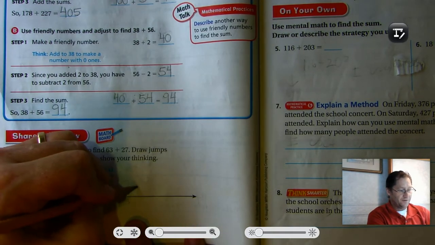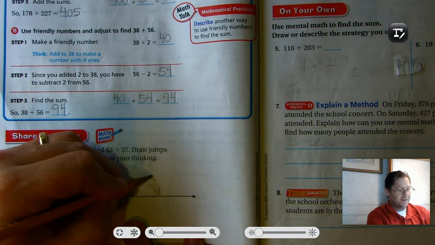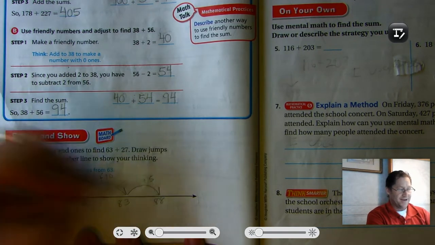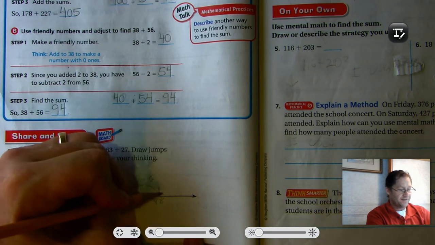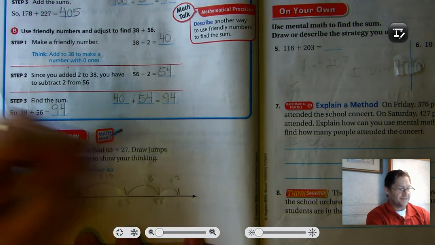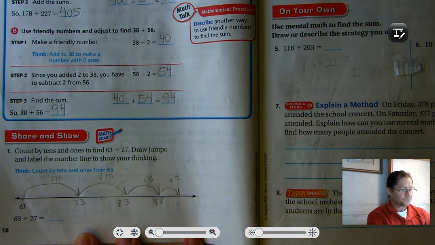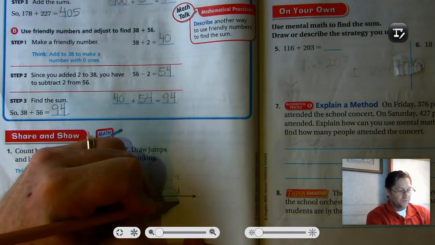Now I'm going to jump 5, and that puts me at 88. 10, 20, 25, I have to jump 2 more to get 27. And 88 plus 2 is 90.